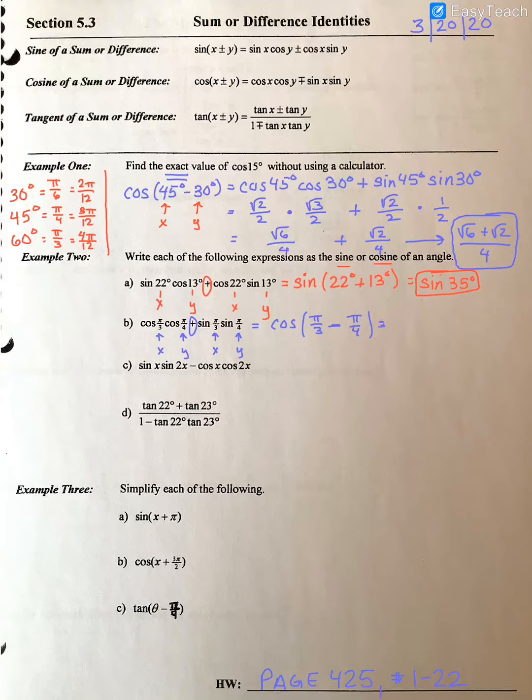So we have the cosine of pi over 3 minus pi over 4. If you would, please simplify that. So I'm going to need a common denominator of 12ths. And so this is going to be 4 pi over 12 minus 3 pi over 12. And that's going to simplify down to be cosine of pi over 12.